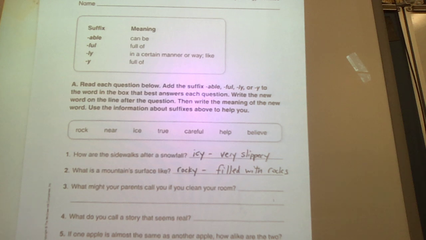Your job is going to be to do the same thing with numbers 3 through 6. You're going to pick one of the words out of the word bank, add one of the suffixes to it, make your new word, and then put down a new definition, or your own definition, I should say. As always, if you need help, let us know.